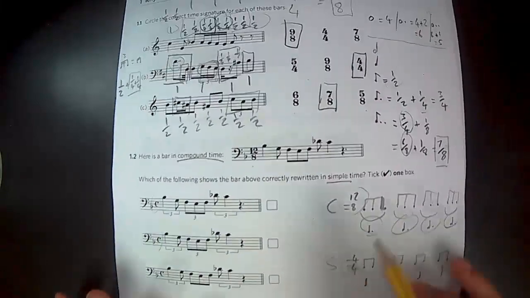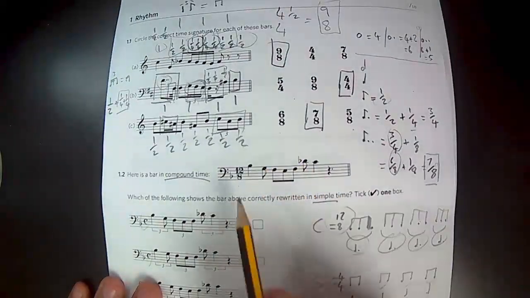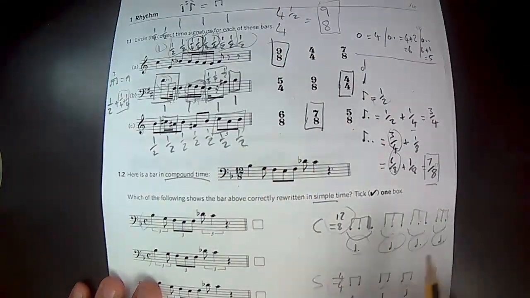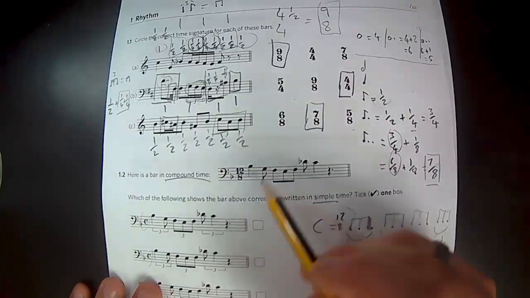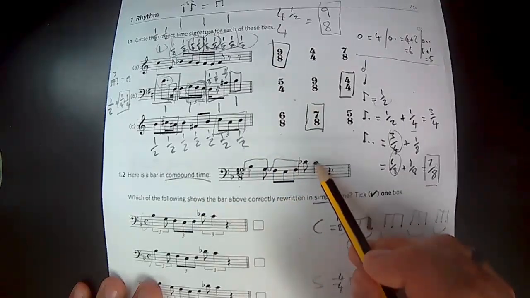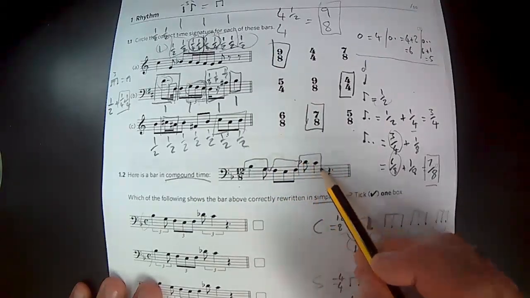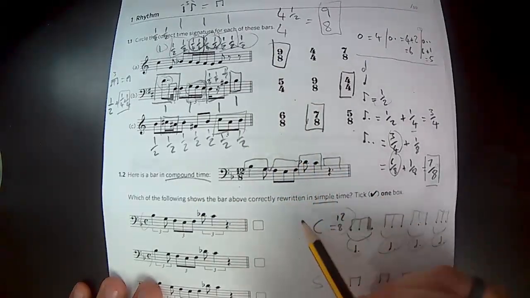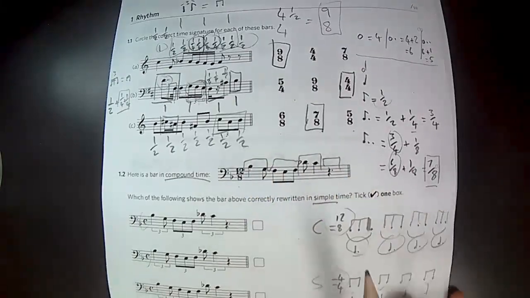So let's see what's going on in the original. Each beat is going to be 3 quavers. This crotchet is the same as 2 quavers, so there's 1 beat. Then we've got another 3 quavers. Again, this crotchet can be 2 quavers. And the dotted crotchet rests there. So we've got our 1, 2, 3, 4 beats.